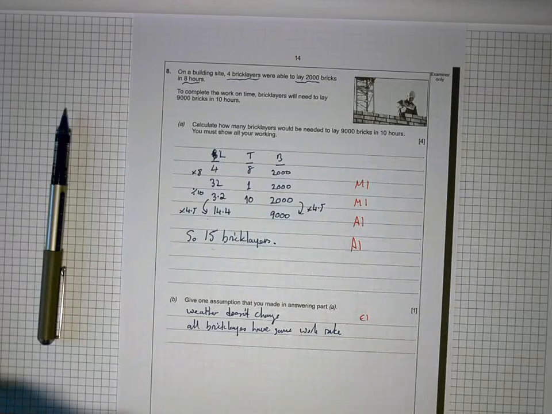As I said, that's a really tricky question. Higher tier kids really find that challenging. Intermediate tier kids, very few manage to cope with that type of question.